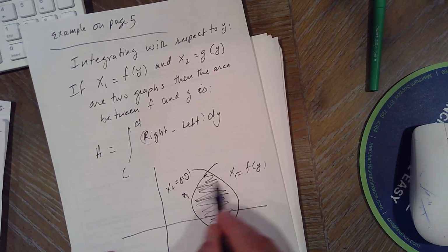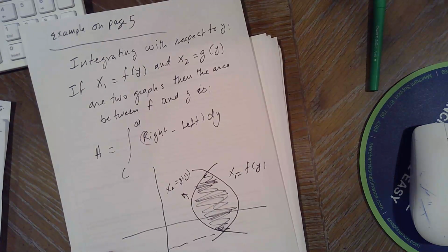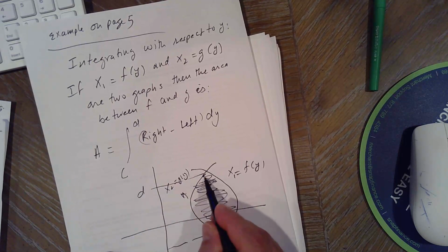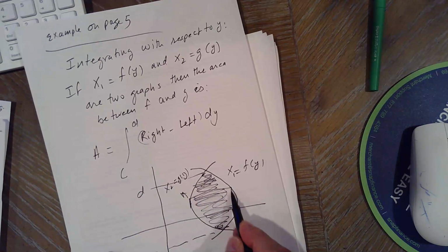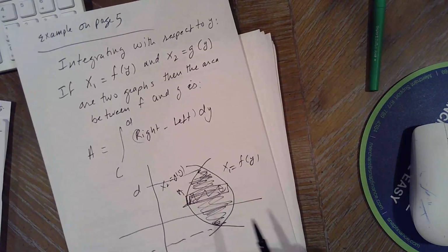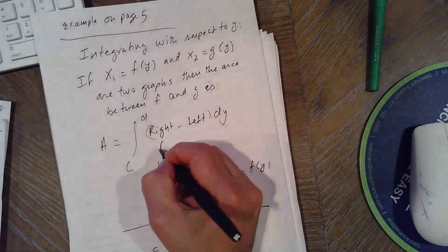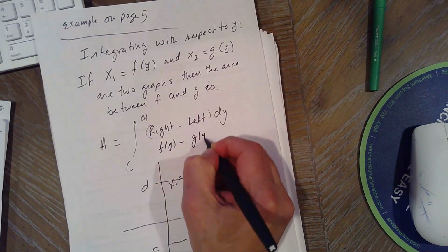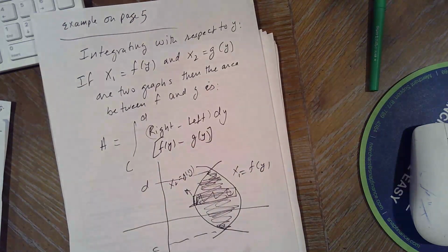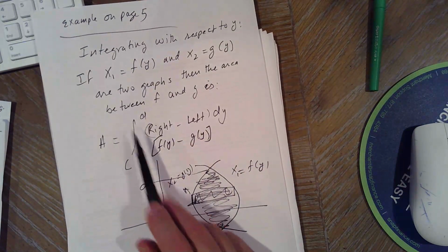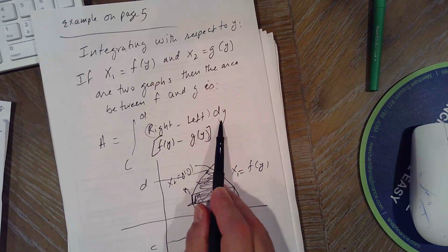So we're going to go from y equals C to y equals D, because we're doing, remember, rectangular area, right minus left. In this case, it's f of y minus g of y dy. So the limits are in terms of y, x1 and x2 are in terms of y, and that's dy.